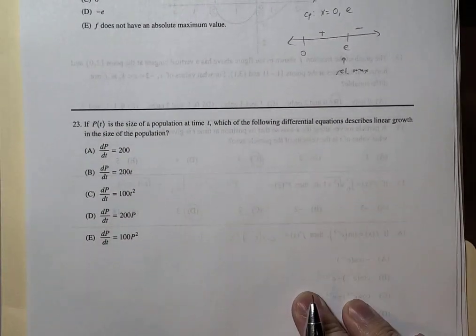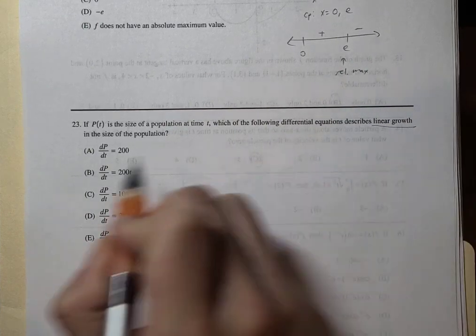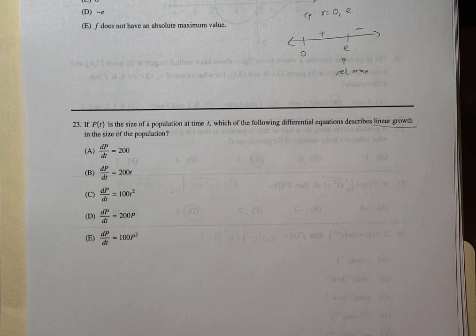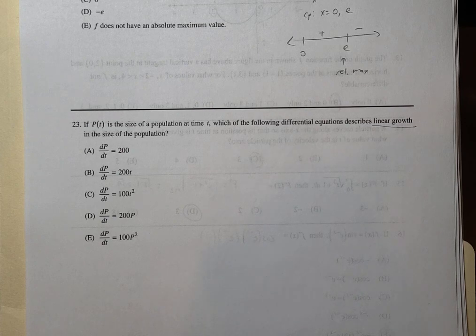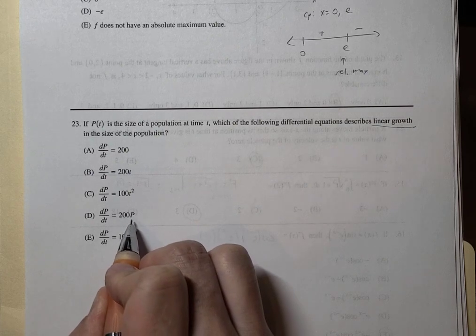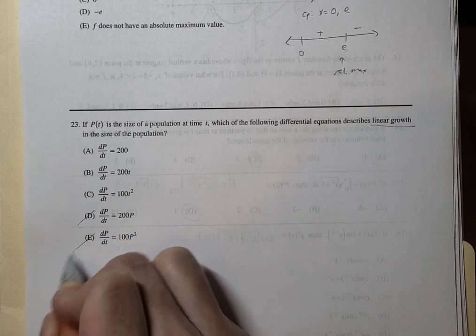Okay. P of t is the size of a population at time t. Which of the following differential equations describes linear growth in the size of the population? Okay, so it wants linear growth, so the rate of change should be constant. Because that would describe linear growth. If you remember, this would be exponential growth. So it's not that. This would be even more than that. So not that. So it's one of these.